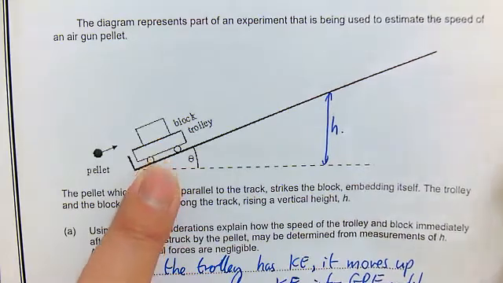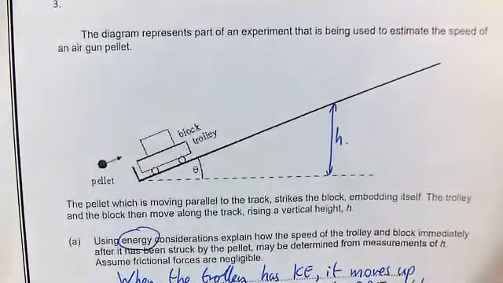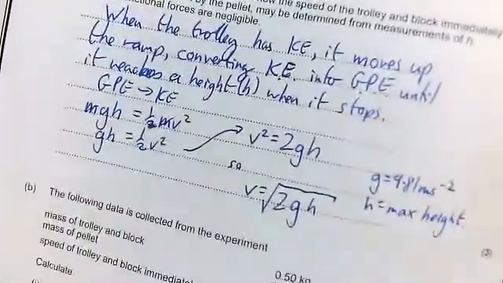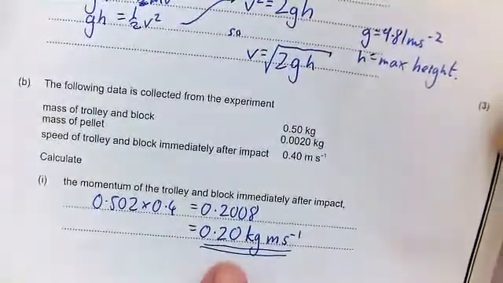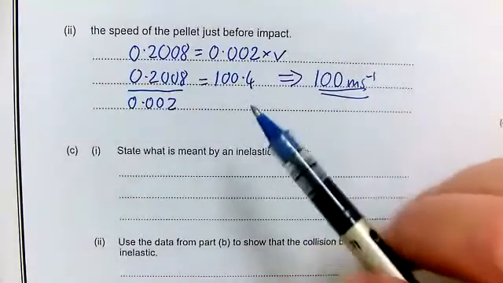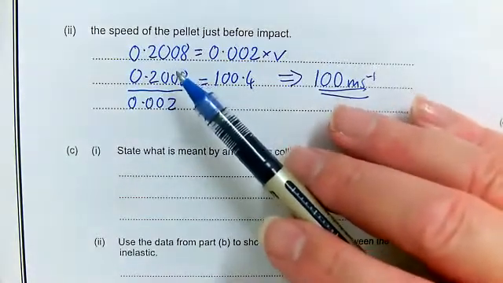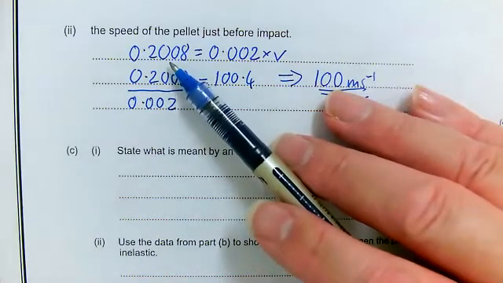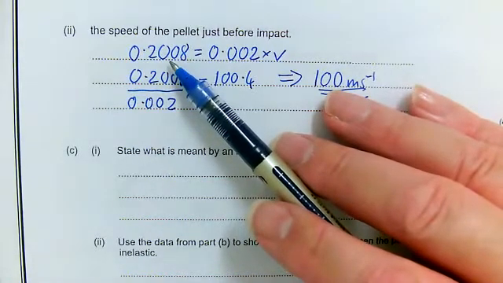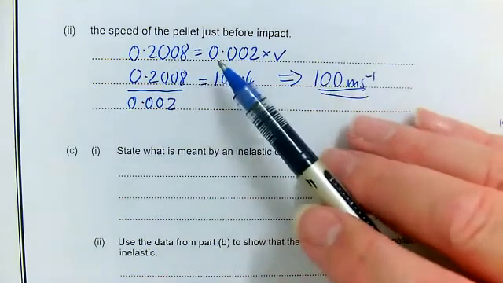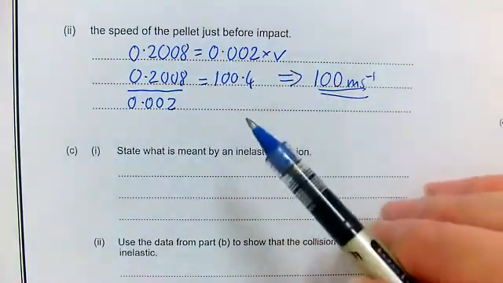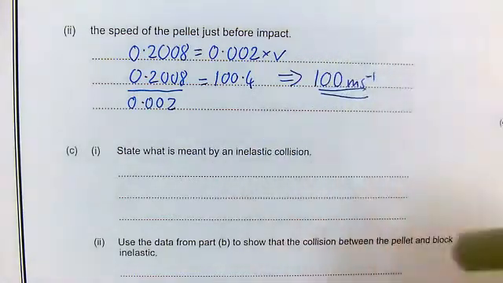Because of the law of conservation of momentum. So we calculated before the momentum of the trolley, the block and the bullet, 0.2 kilogram meters per second, I do apologize. That would be the same as the momentum of the bullet before it actually hits the block. So the momentum of the bullet is the mass of the bullet times its speed, so we can work out the speed of the bullet. Does that make more sense?